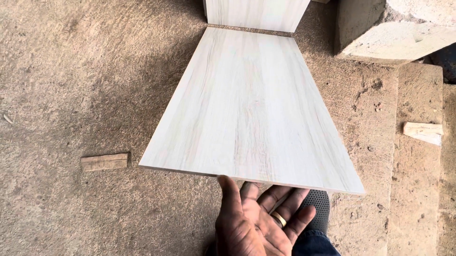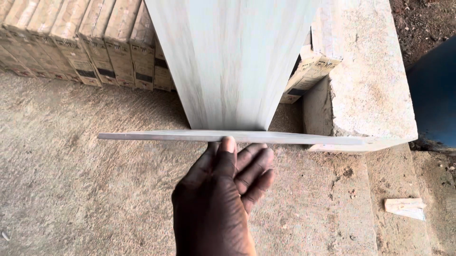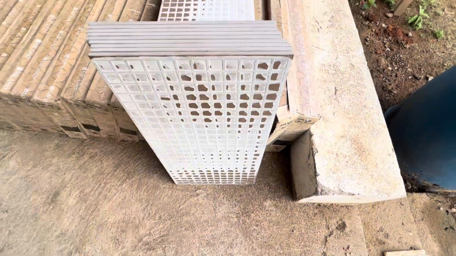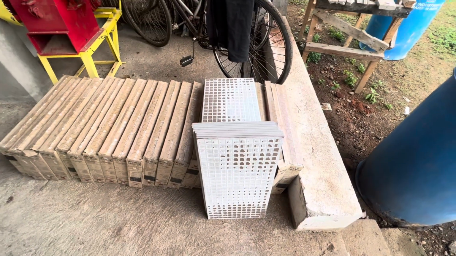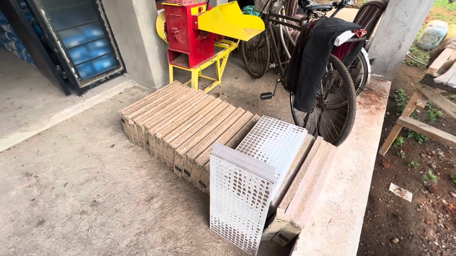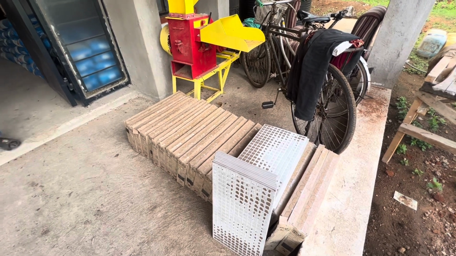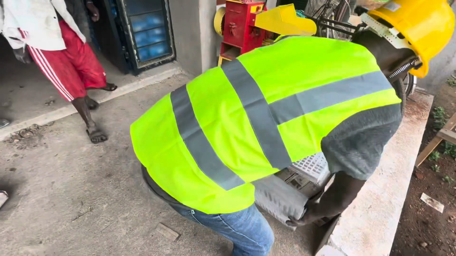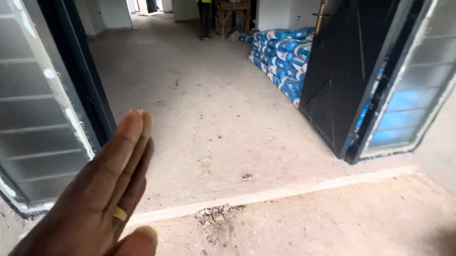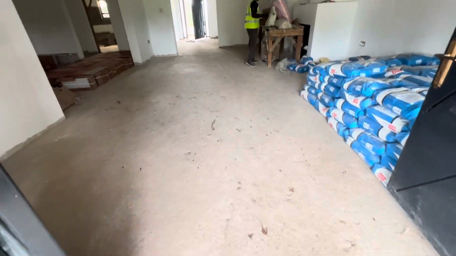So if you are not very sure of the measurements, we recommend that you use the spacers. Otherwise, if you do zero joint, especially with tiles not from Italy or Europe or China, sometimes you get problems when it comes to aligning. So that's why we use spacers. That is the main reason why you should use spacers, so that you can have a margin of error of 0.1 or 1 millimeter or so in the tile laying.